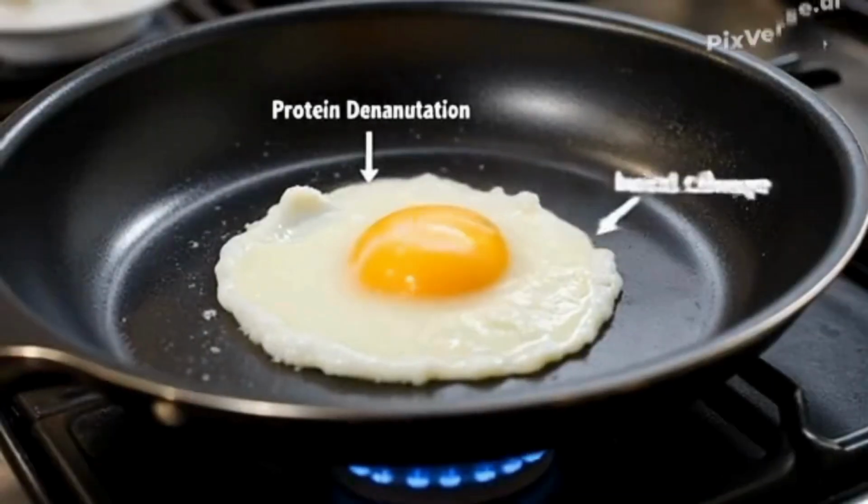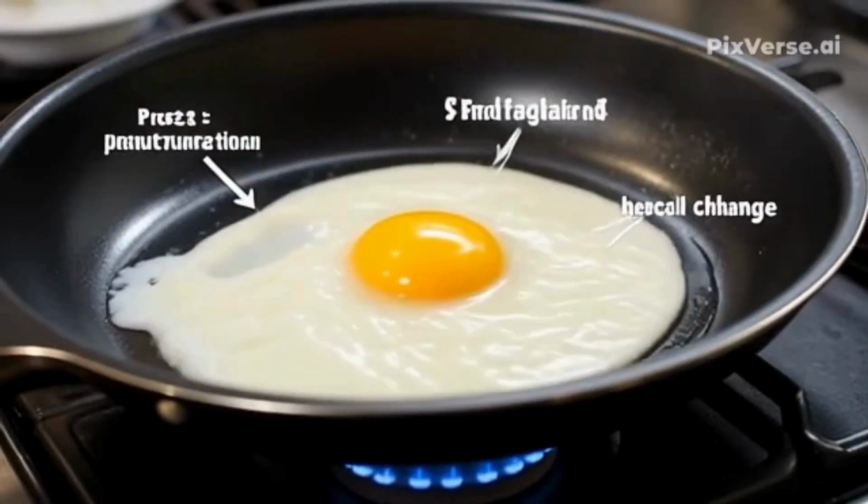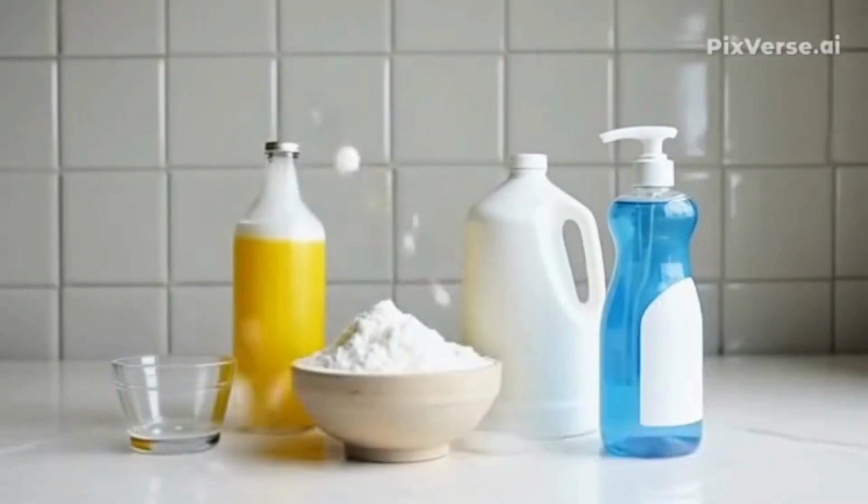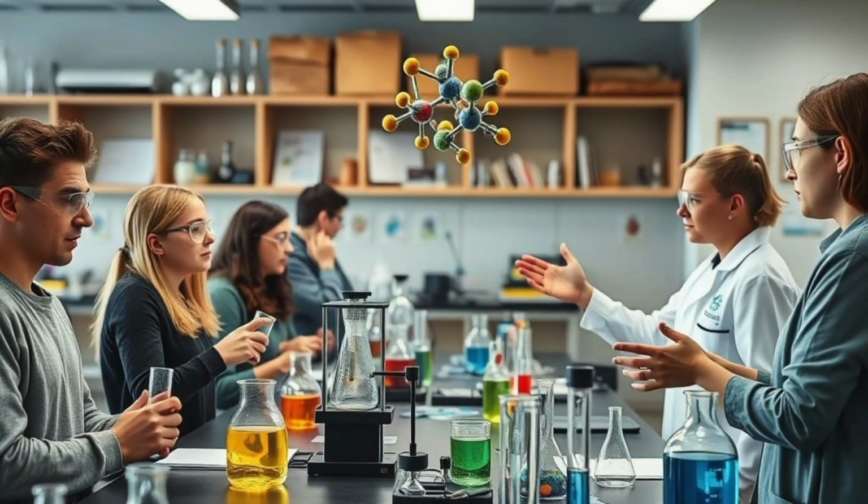The scope of chemistry. Chemistry is a very wide subject, but in general it can be classified into 5 main disciplines. The first one is physical chemistry. What is physical chemistry?